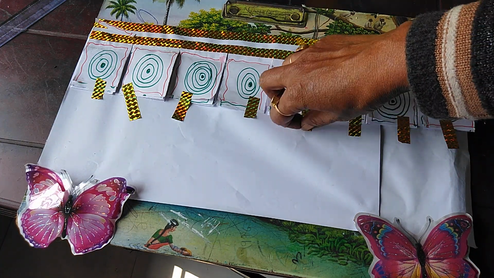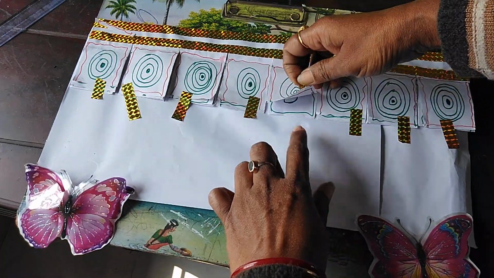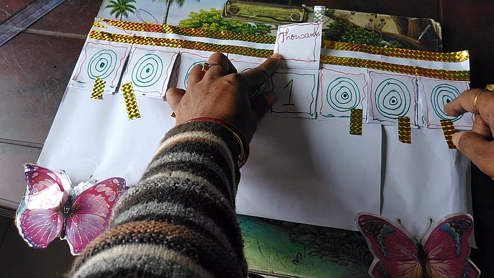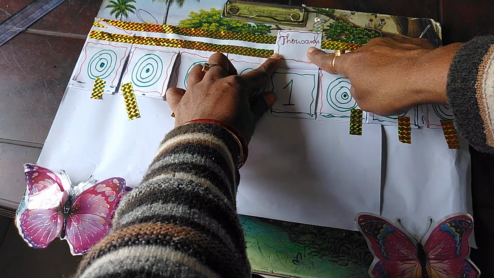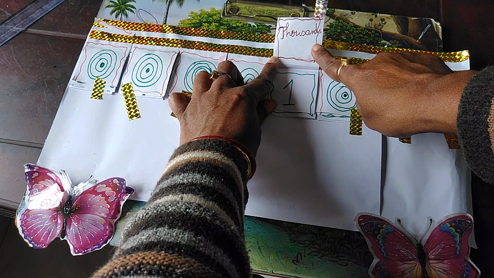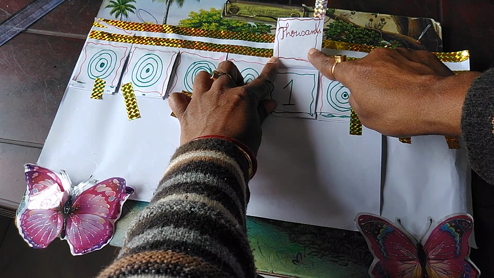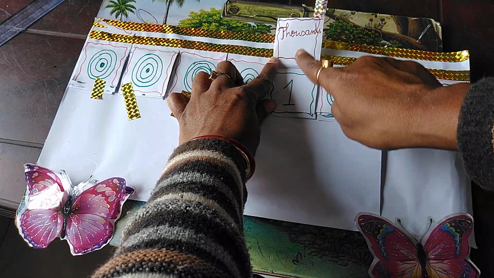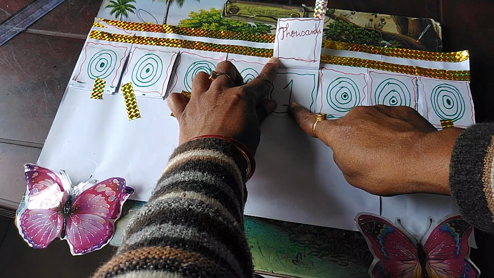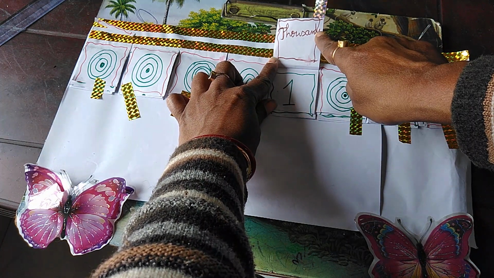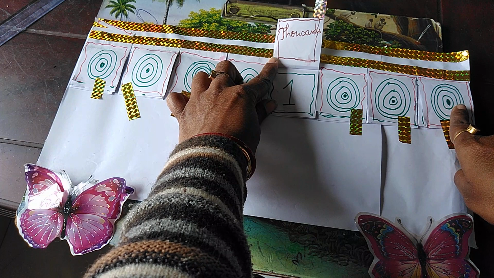Now go to the fourth house. The fourth house or fourth place, 1 2 3 4, belongs to thousands. So how to write 1000? 1, after that write 1 2 3, 3 zeros. 1000 is equal to 1000.